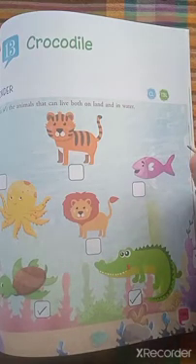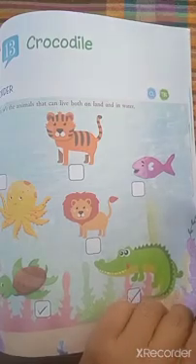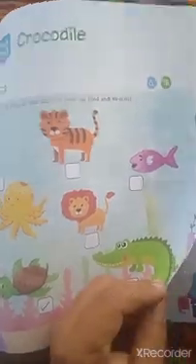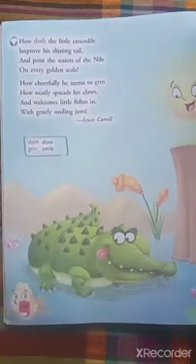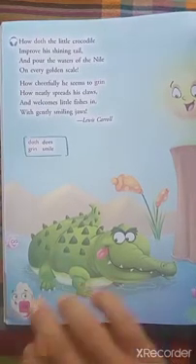So now let's start reading the poem Crocodile, written by Lewis Carroll. Listen carefully. Boys, listen very carefully.